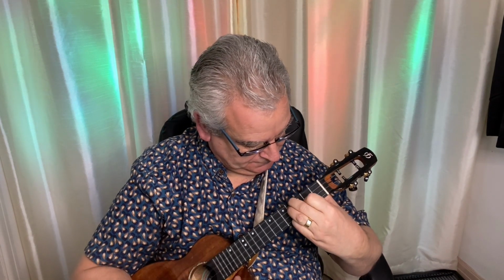Next one along was the tricky one, which was the 9th chord, okay? And these will take a little bit of getting used to, but they sound like this. So they're kind of a bluesy version of a dominant seventh, and I use them all the time in sort of jazz and stuff.